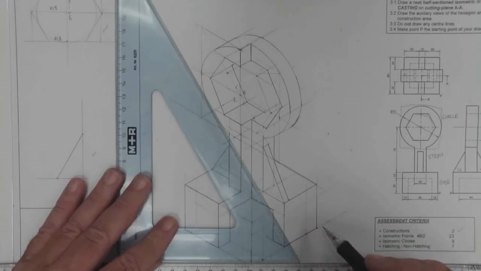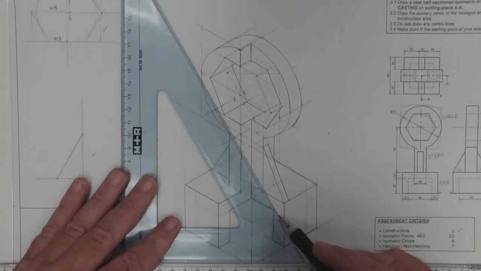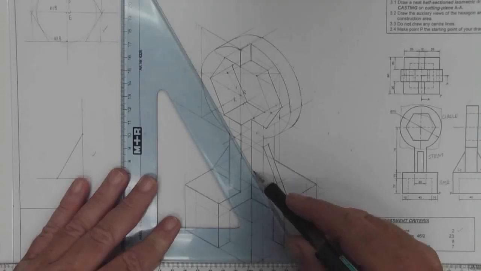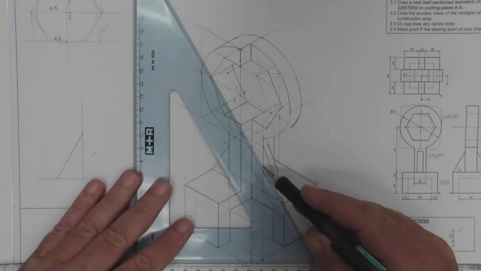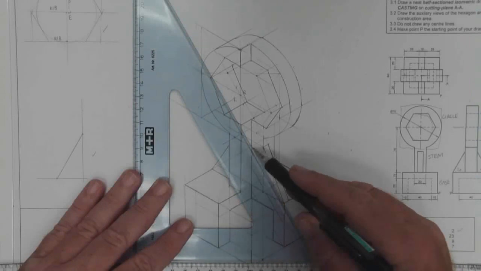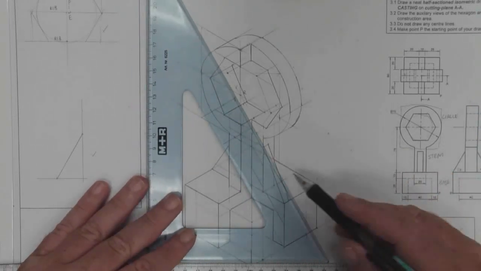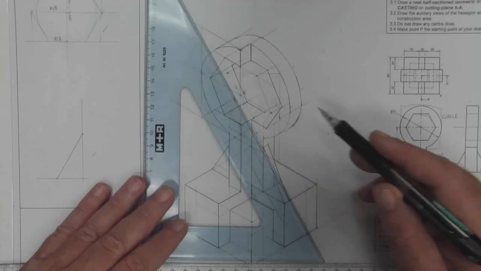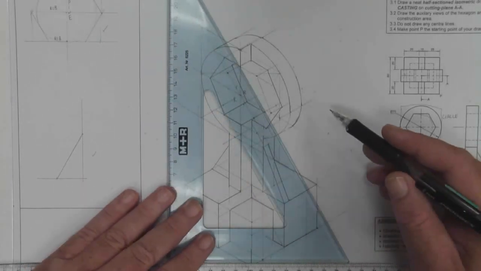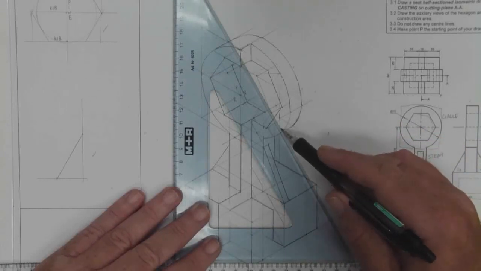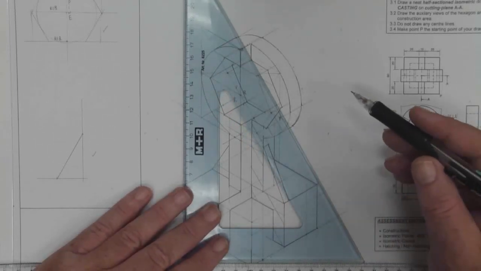So there's my 60, and space it a nice distance. We don't want to spend all day putting in hatching in our drawing. So I'm spacing mine at about 10 millimeters on a horizontal 10 millimeter.